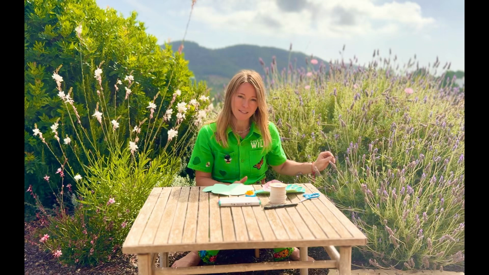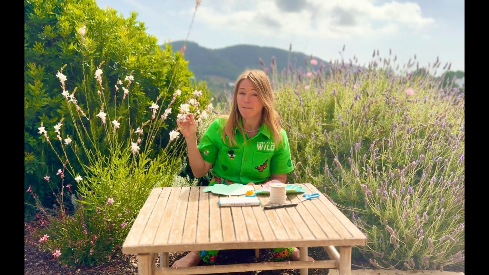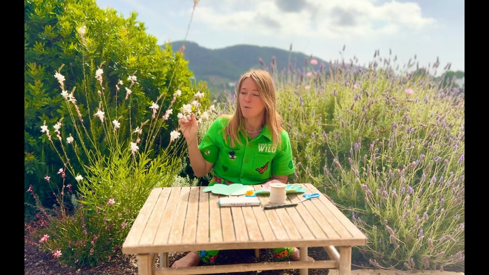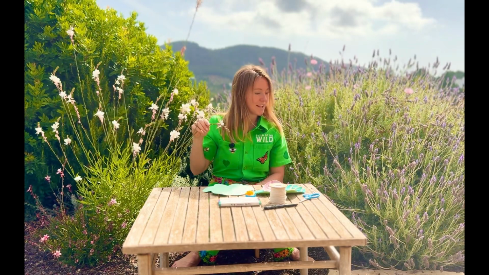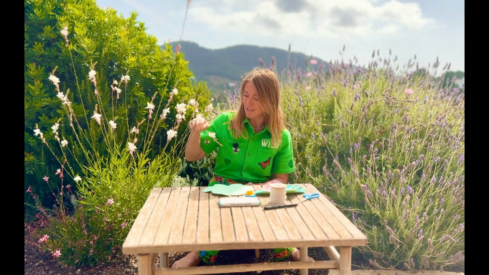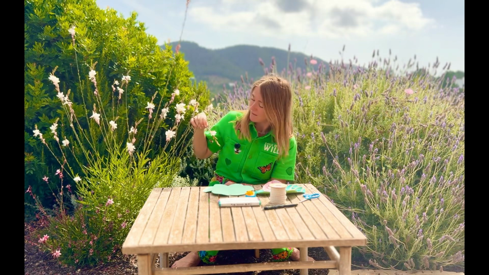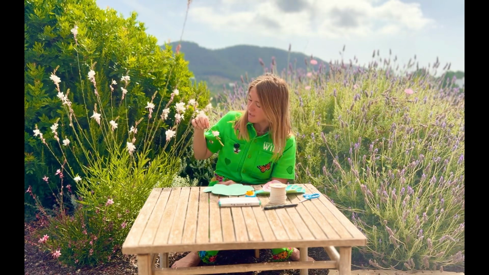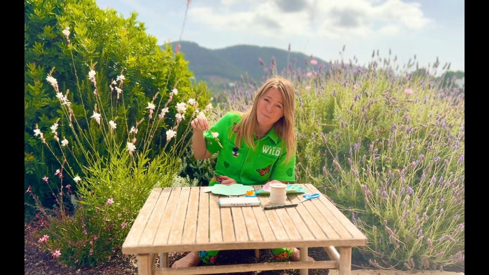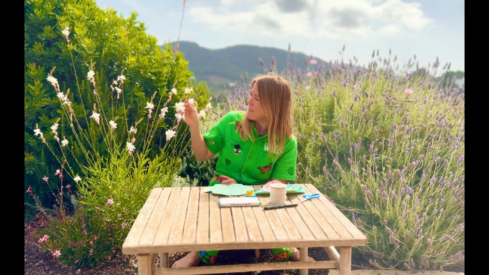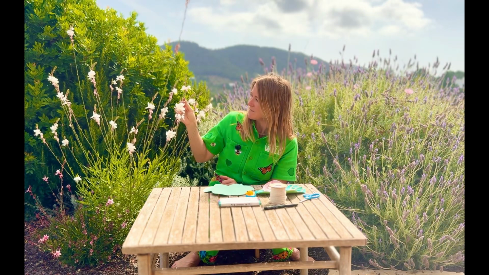Here we've got lavender, which the butterflies absolutely love. And here we've got a very special plant called the gaura. Now the gaura, if you turn it... Oh, butterfly, did you see that? There we go. Butterflies are joining us on our episode. This is the butterfly gaura, or the white gaura. And it's called the butterfly gaura because if you turn it around like this, it actually has the shape of a butterfly. And the butterflies also really love this plant. How beautiful is it?